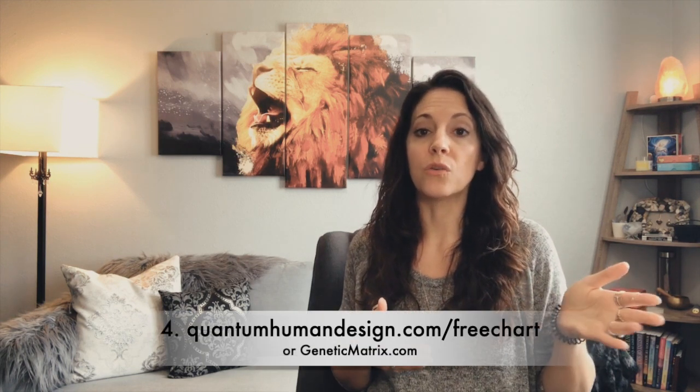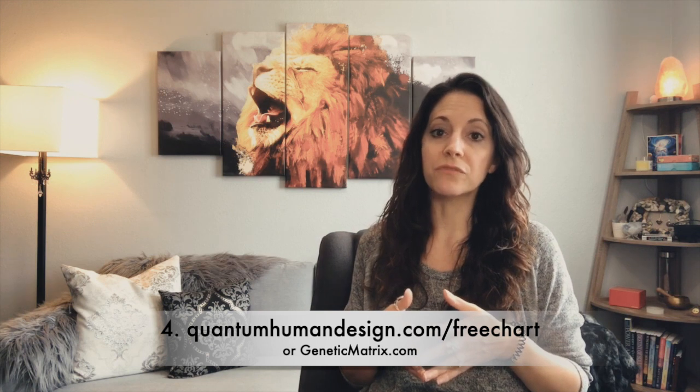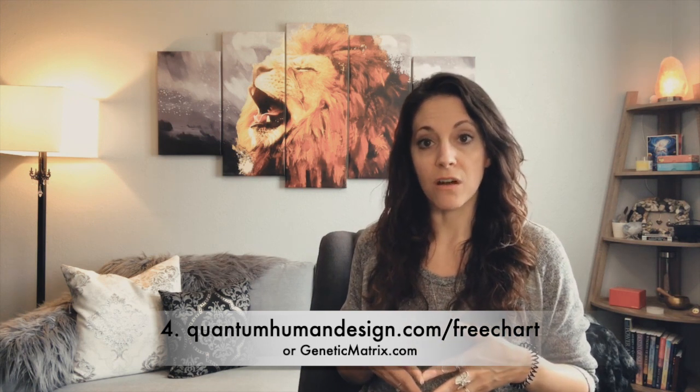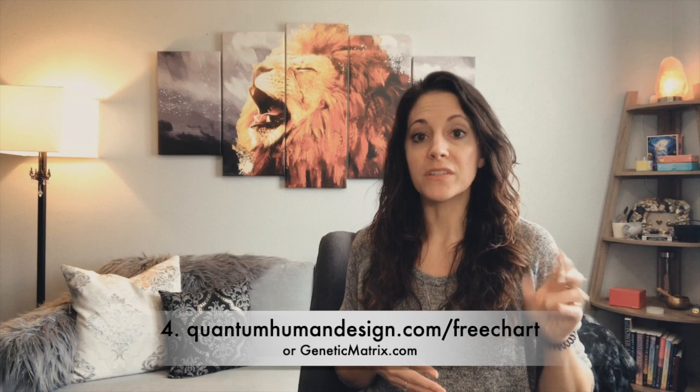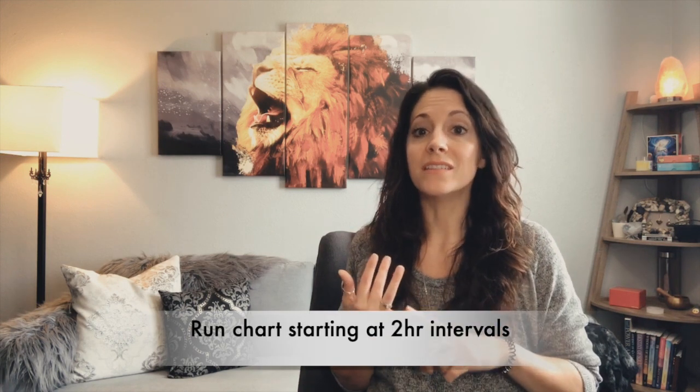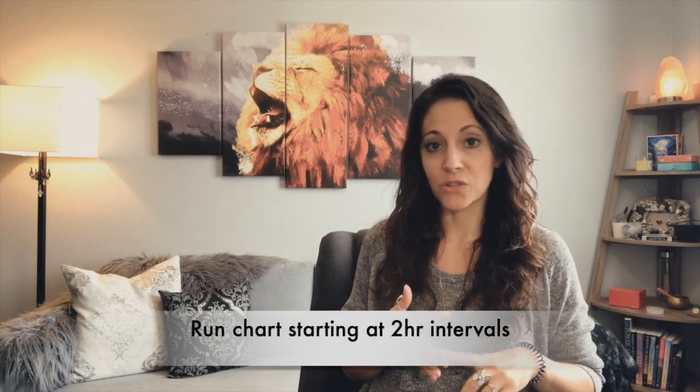And the fourth thing is you can run a chart on quantumhumandesign.com/freechart or geneticmatrix.com, run one for every 2 hours and see what changes in the chart. Typically the type, profile, and the moon gate activations will be the things that change and shift the most. Next, you can narrow this down even more by running a chart every hour and then every half hour, and you can start really tapping into what's resonating based on what you know about type and profile, and that'll help you narrow it down even more.